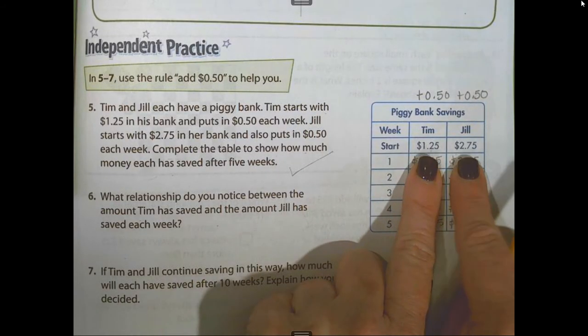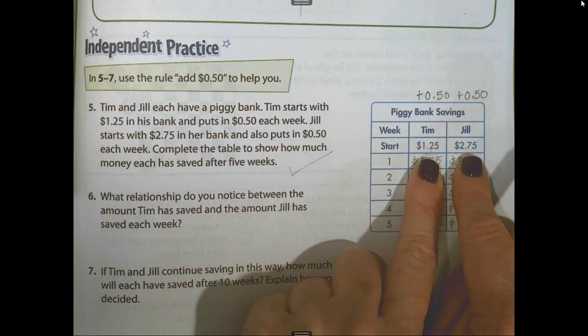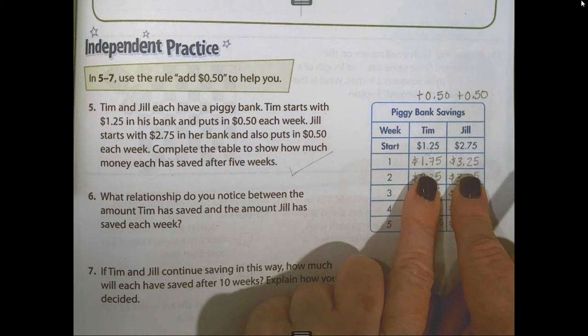So we're really looking at what's going on between Tim and Jill. Use your calculator. There's obviously going to be a difference between what they started out with. So if you subtract $1.25 from $2.75, look to see what you get. That's right. You get $1.50 difference. So Jill has $1.50 more. See if that's true here. Subtract $1.75 from $3.25. See if you get a difference of $1.50.